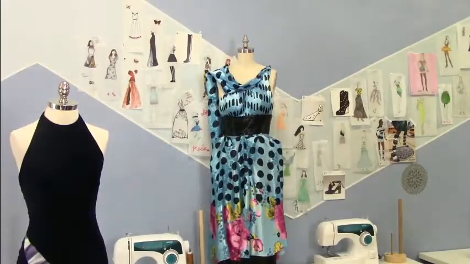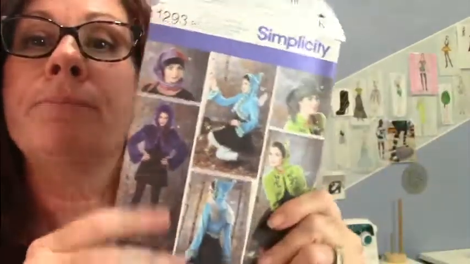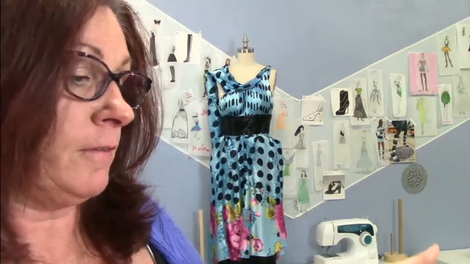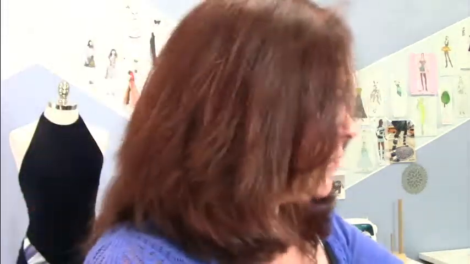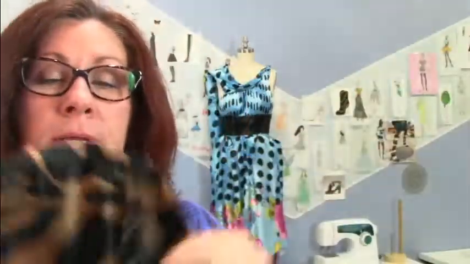Then, real quickly, I have this pattern here. I know there's a lot of cosplay and unique stuff. This one said low pile fur, velvet, velveteens, brocades. These fake furs are really good to work with, and here's just a woven fabric.